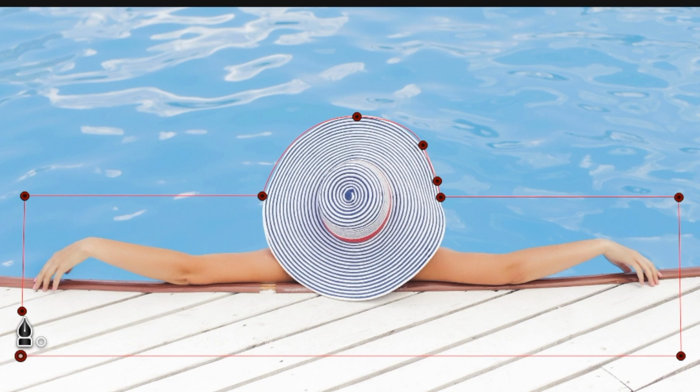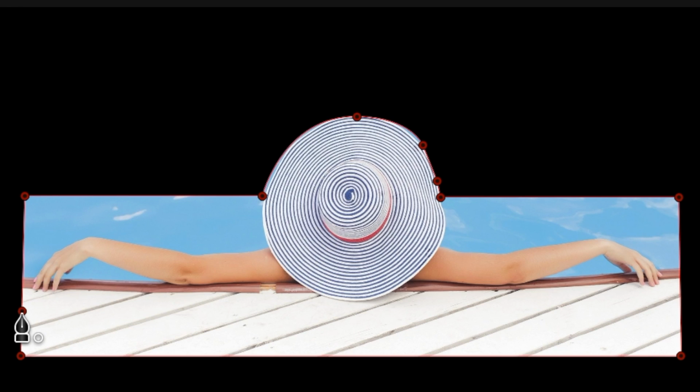Clicking the original control point will complete your mask. The area outside your mask shape is filled with solid black, representing the transparent area. Any clip layer below will show through in this area. You can still make adjustments to your mask after it's been closed.